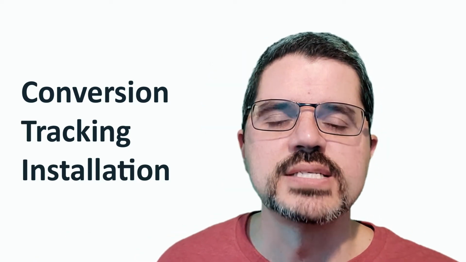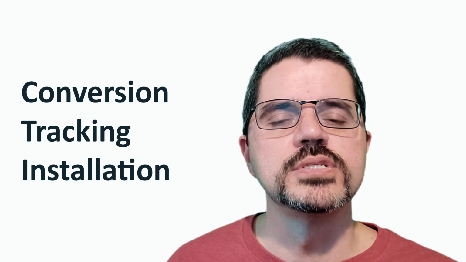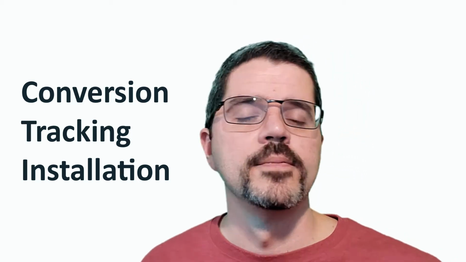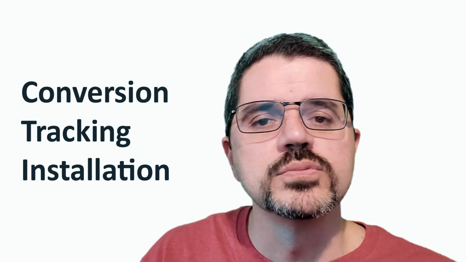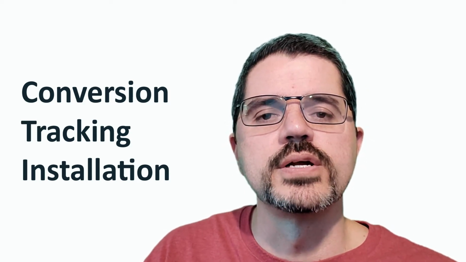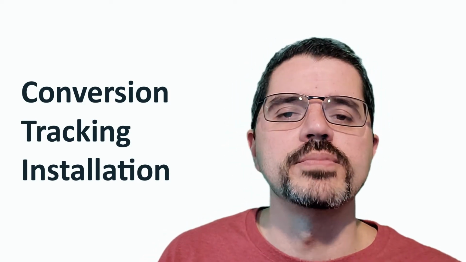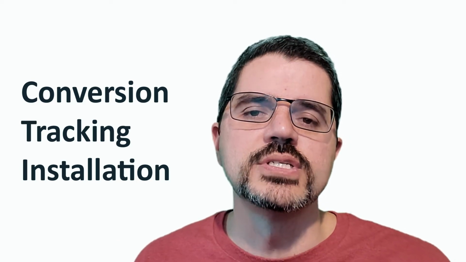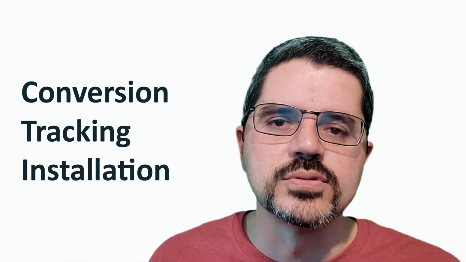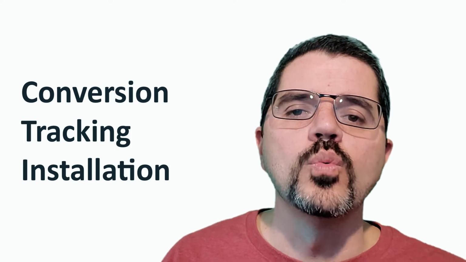Same thing goes with devices. If we know mobile is working but not desktop or tablet, then we know mobile is our winner, right? So this is very important because we can track conversions at the keyword level, the ad level, and the ad group level and know what's working.